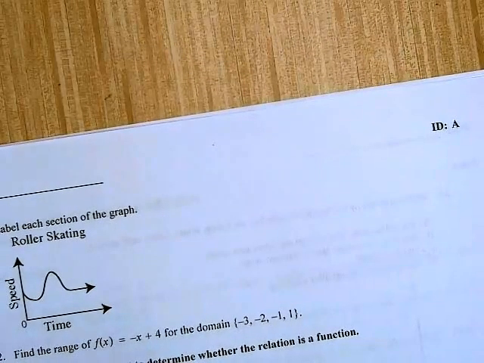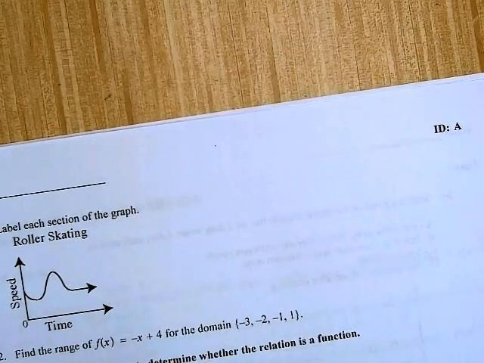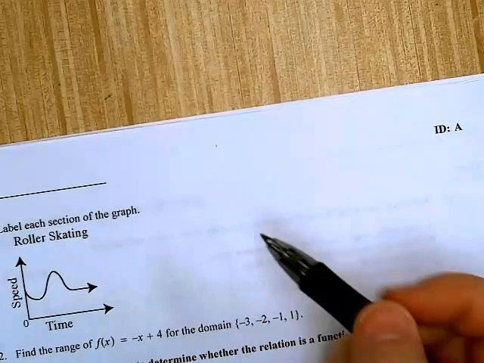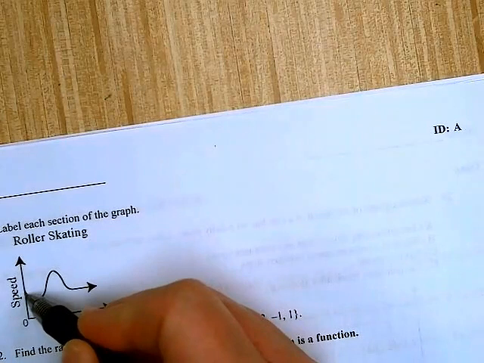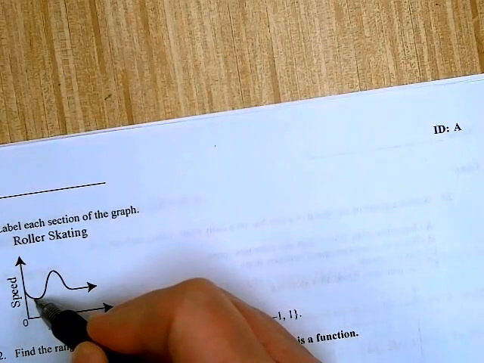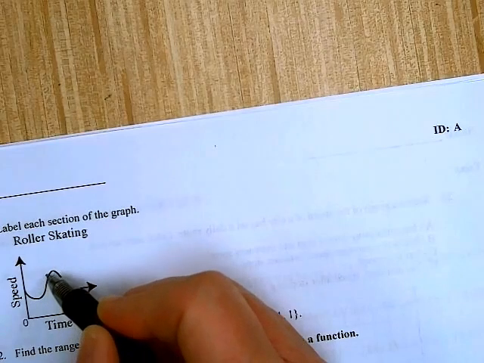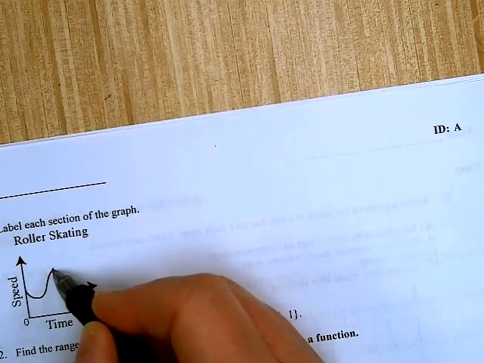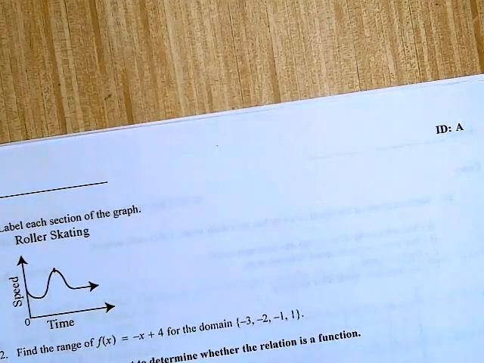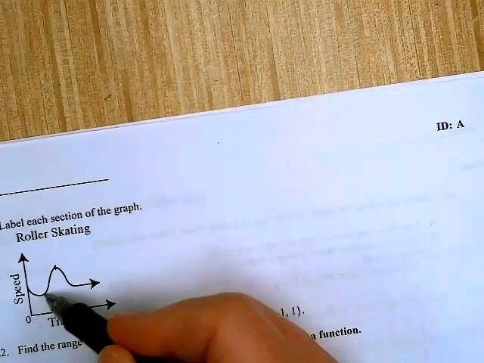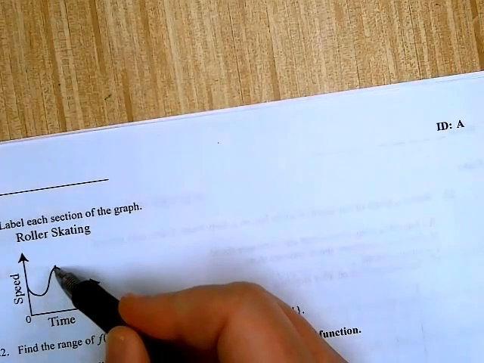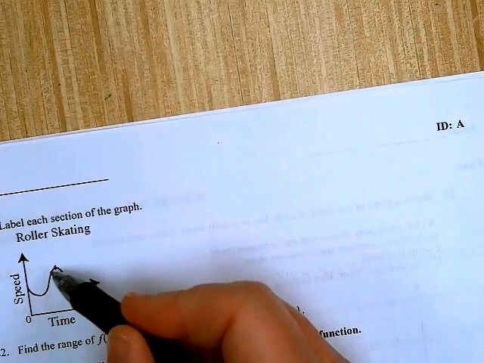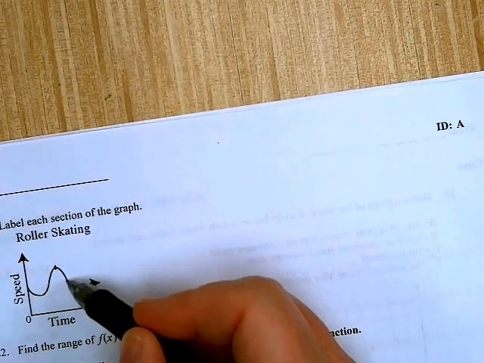Label each section of the graph. What's going on here? Speed's going down, down. Then it's going up. And then it's the same. What happens right there? It's speeding up. The speed is changing, and then it starts going the other direction, slowing down, right?